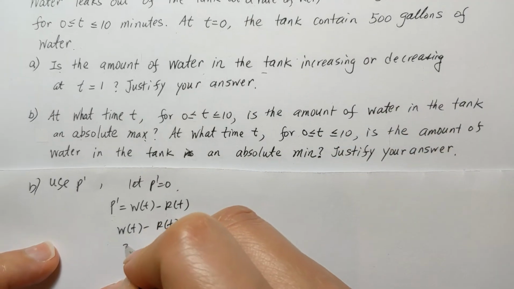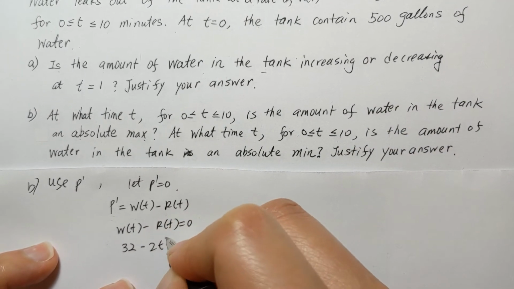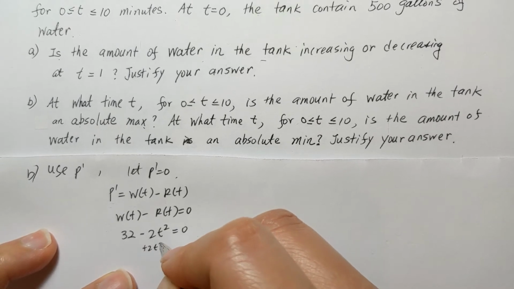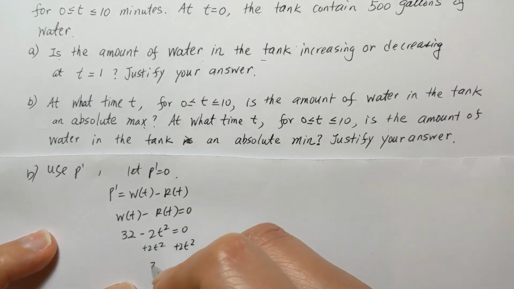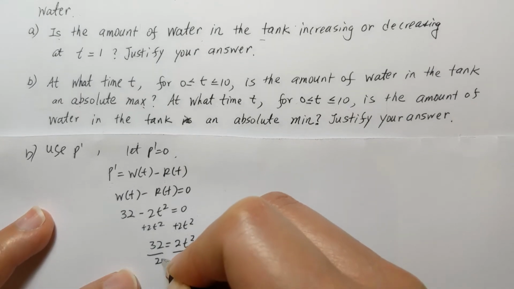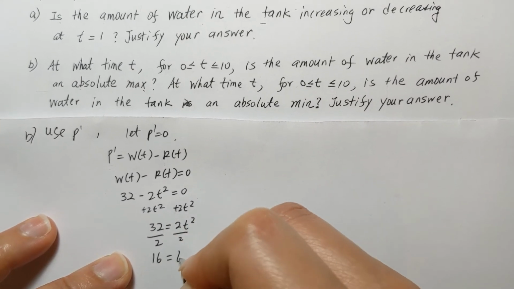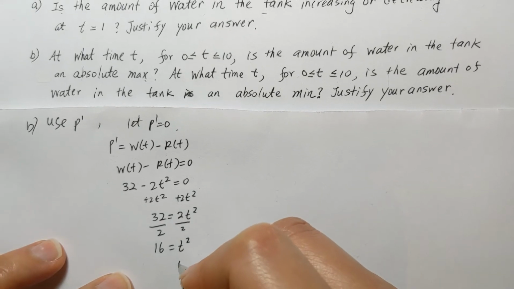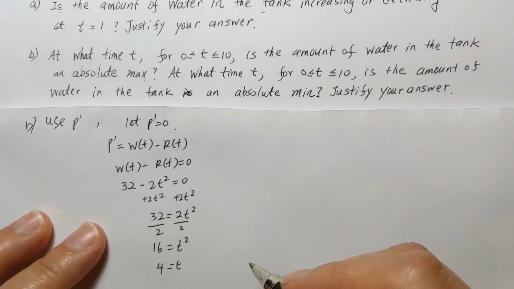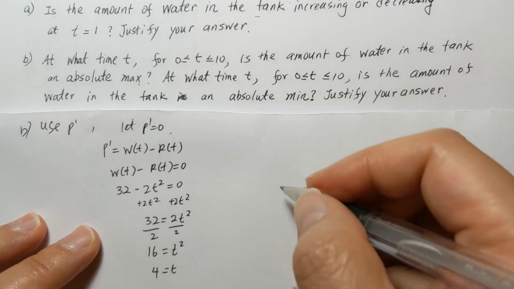And that means 32 minus 2t squared equals 0. And then I add 2t squared to both sides. So I got 32 equal to 2t squared, divided by 2. So we got 16 equal to t squared. And then t equal to 4. We're going to omit the negative 4 because the time cannot be negative.